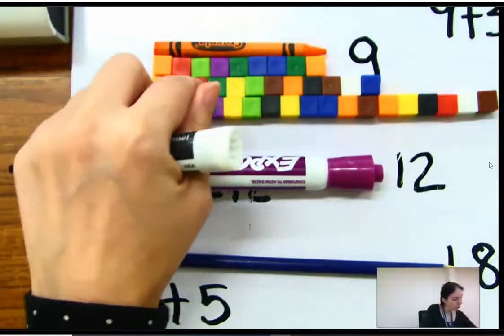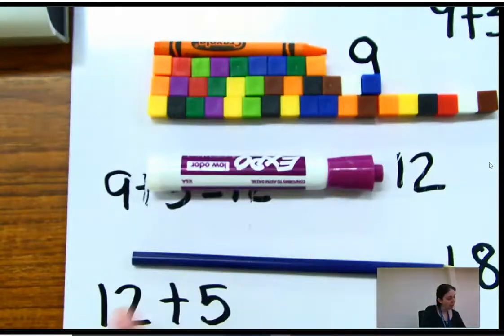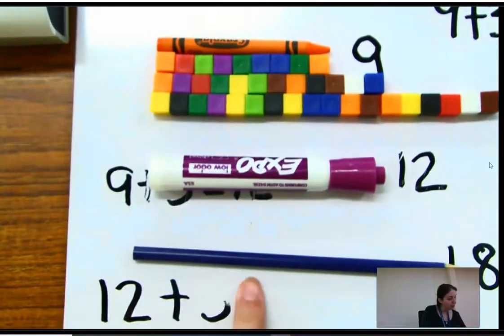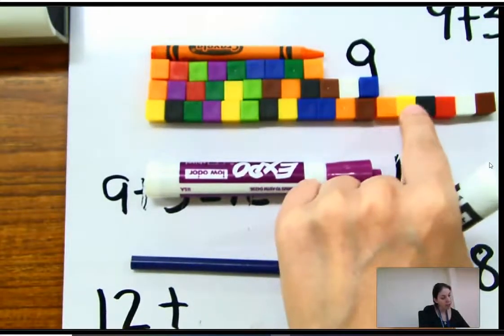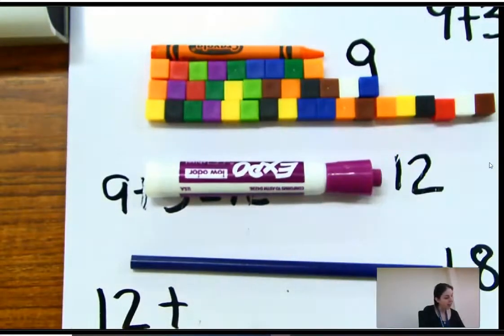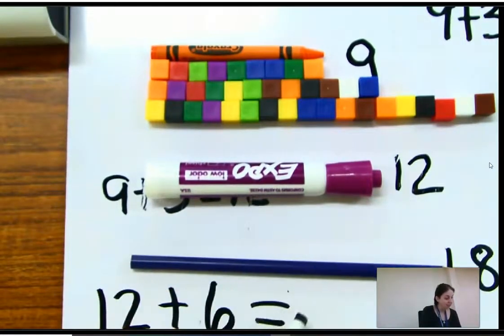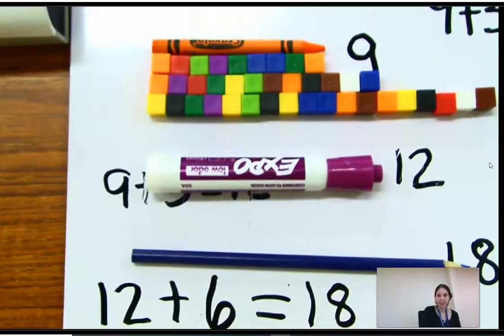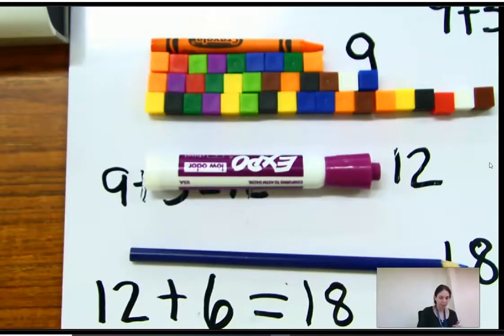Is this 12? 1, 2, 3, 4, 5, 6, 7, 8, 9, 10, 11, 12. All right, let's see. 12 plus 1, 2, 3, 4, 5, 6. That one escaped. 12 plus 6 equals 18. There we go. That's silly centimeter cube.